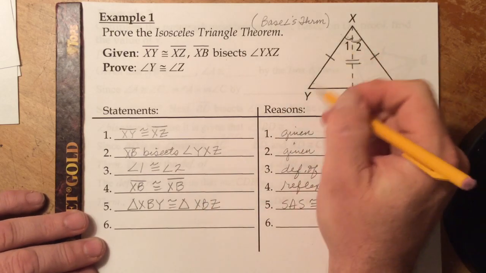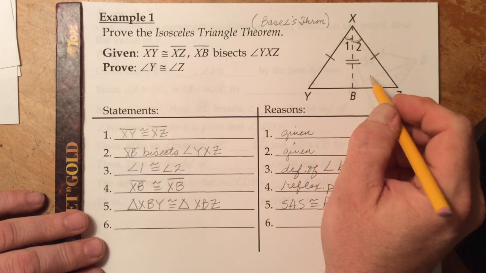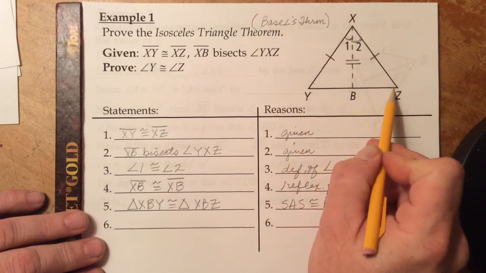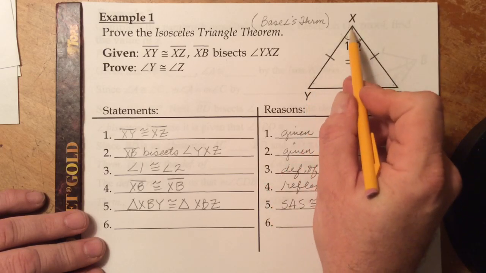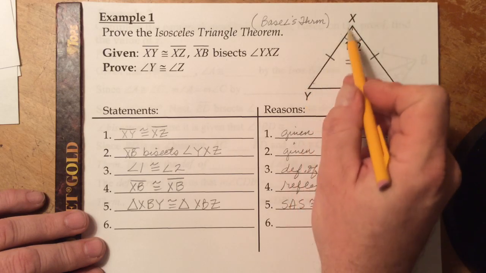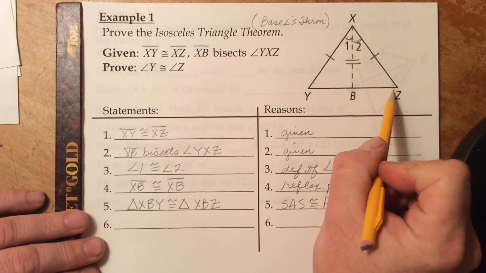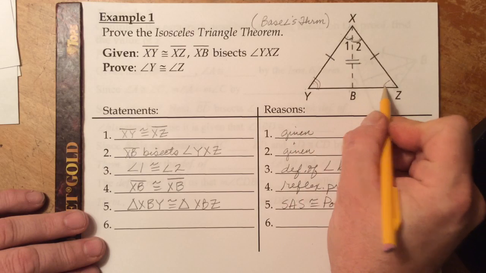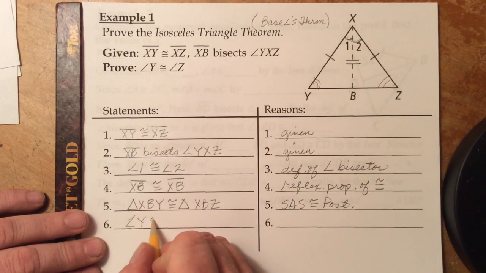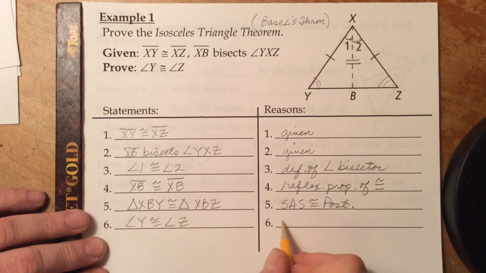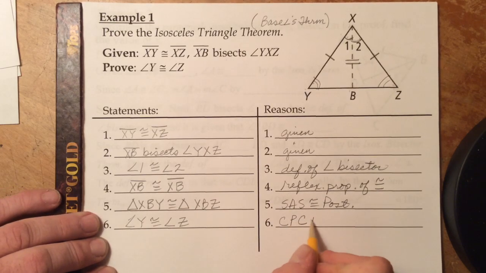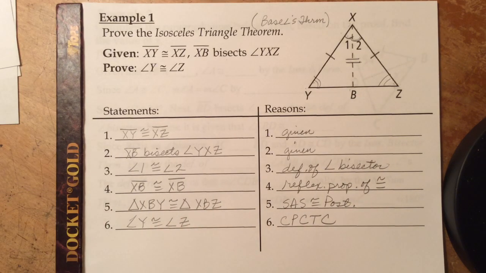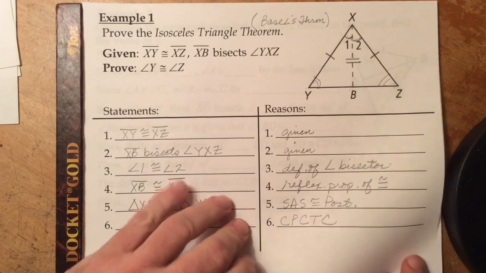Now, since these two triangles are congruent, all their corresponding parts must be congruent. Angle Y and angle Z are congruent because angle Y in triangle XBY corresponds to angle Z in triangle XBZ. So we can now say that angle Y is congruent to angle Z because corresponding parts of congruent triangles are congruent. We already showed that the two triangles were congruent. We've just proved the Isosceles Triangle Theorem, or the Base Angles Theorem.